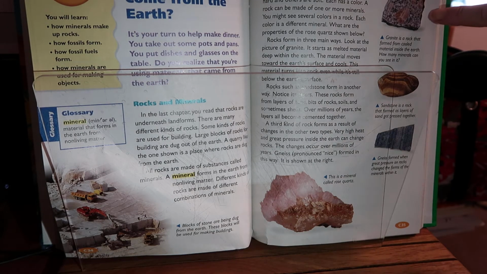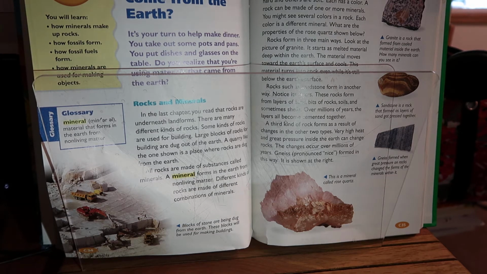And then up in our glossary, a mineral: a material that forms in the earth from non-living matter. All right, let's look at this page over here. I know you can't see the top. I'm sorry. I'll try to do better each video in getting it in there, but there are over 4,000 different minerals.